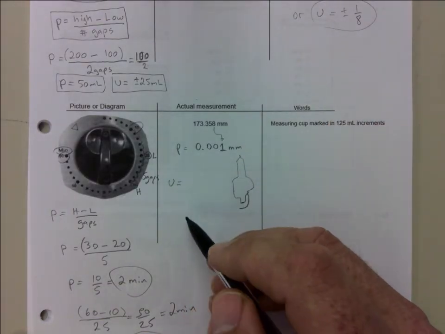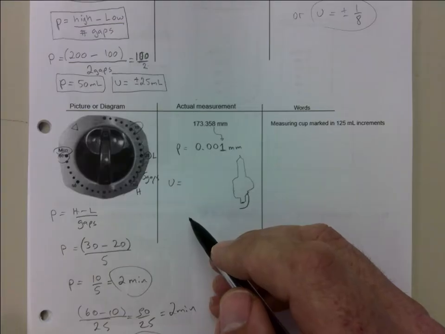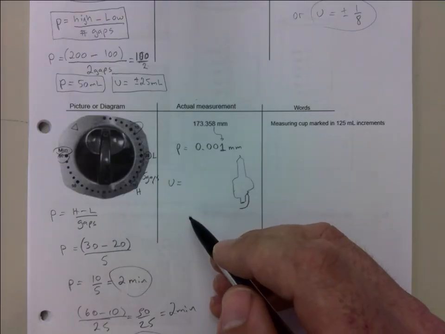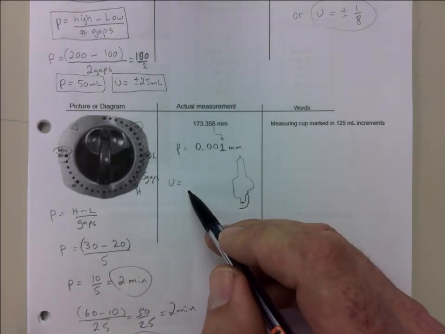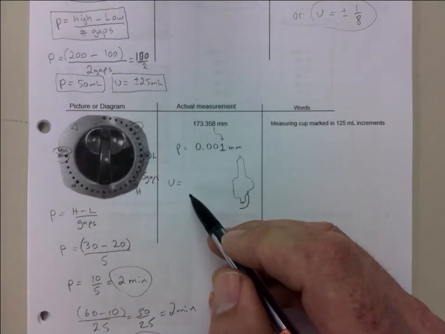Does anybody know what a feeler gauge is? If anybody nods, I know you're in automotive. No? Okay. I will show you what a feeler gauge is one of these days.